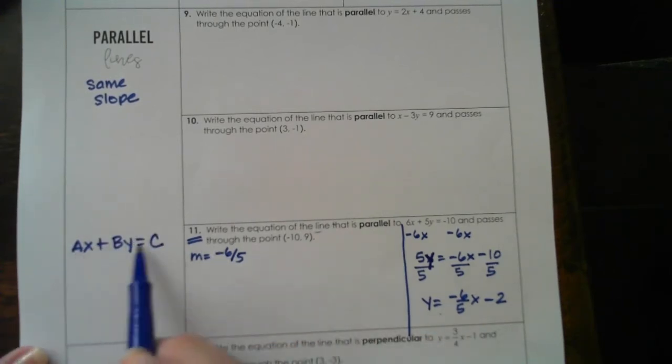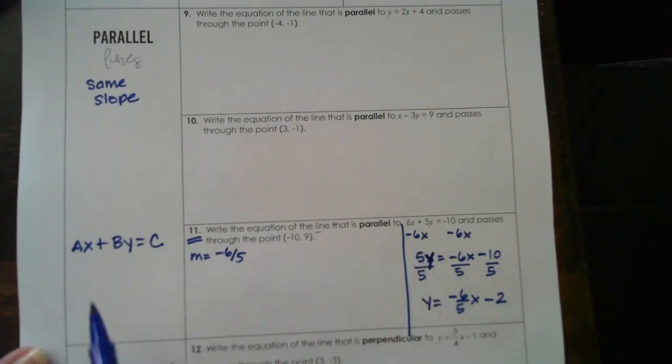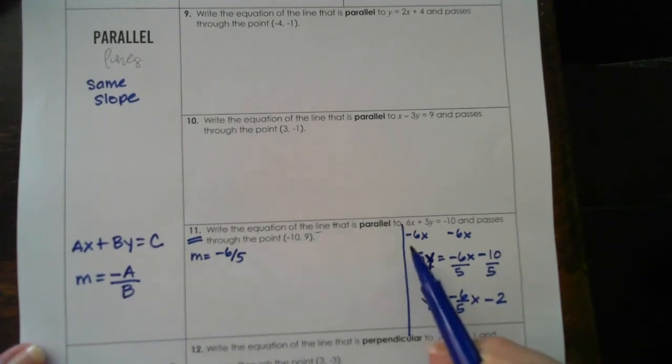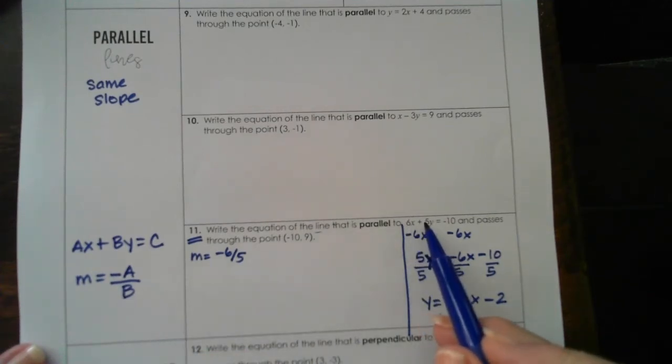When an equation is written in this format, which this one was, your slope is always the opposite of a divided by b, because you would have subtracted ax and then divided by b. So if we looked here right away, we could say, oh, the opposite of 6 is negative 6, divided by 5.